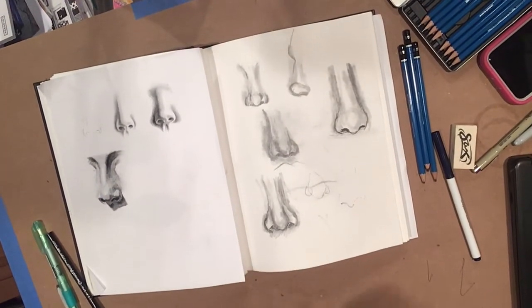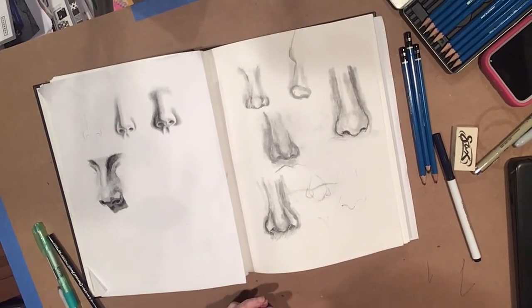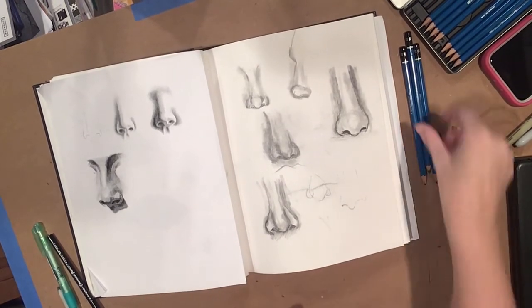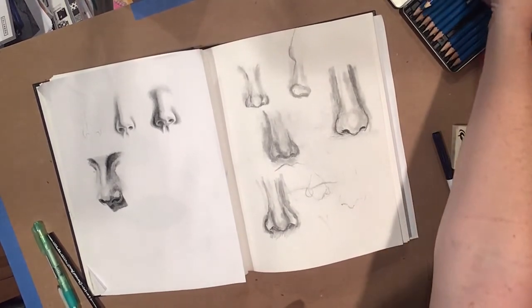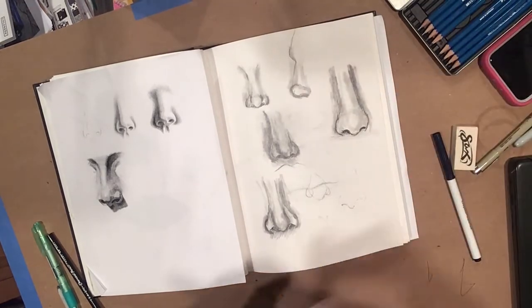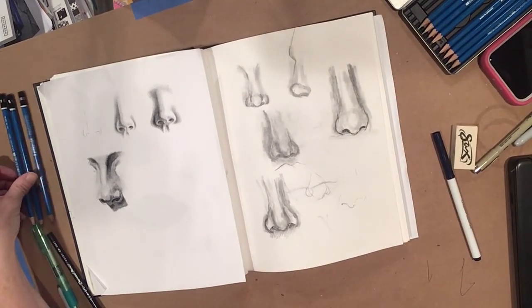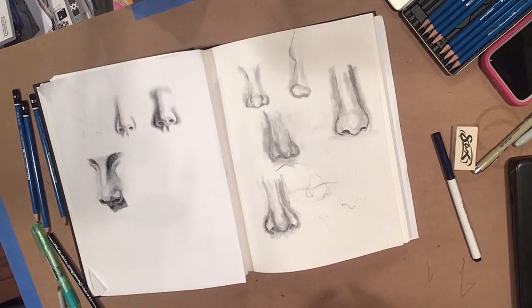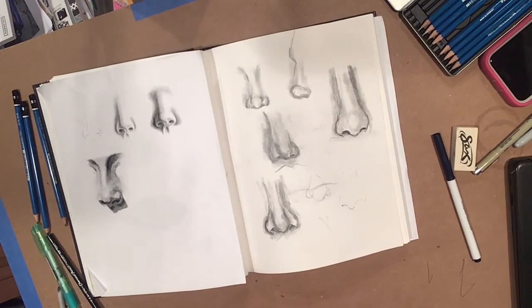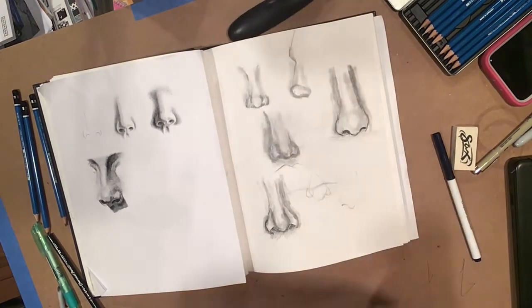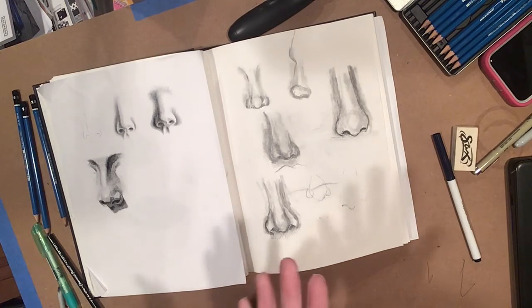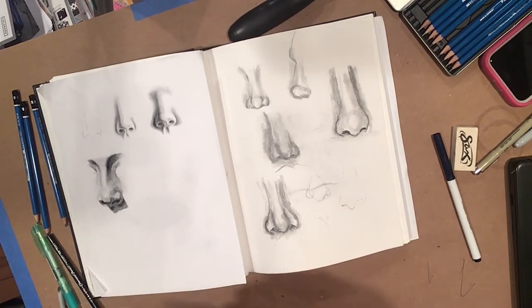Everybody, we are going to talk about our next project, and the purpose of the project is to practice shading. Remember, we're continuing to use value to make things look realistic or three-dimensional on our paper. For your project this time, you're going to be practicing with facial features. We're going to do some portraits later on in the semester, but practicing facial features is a good idea anyway.